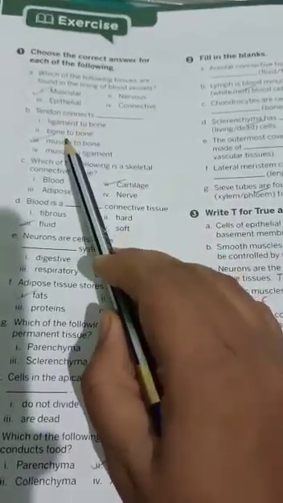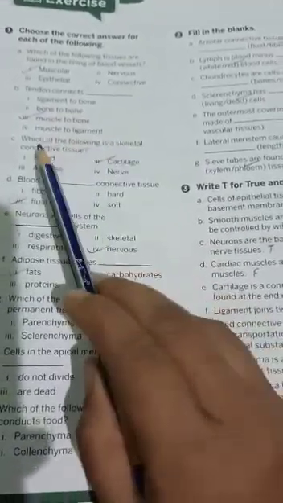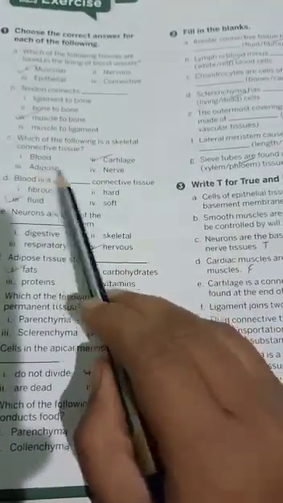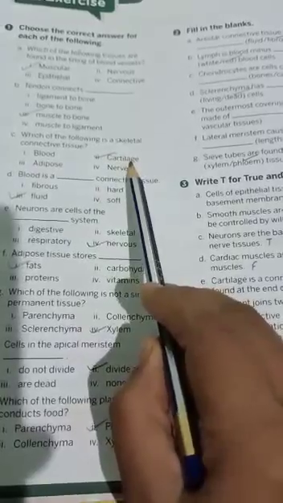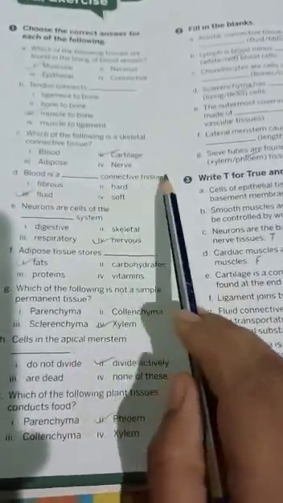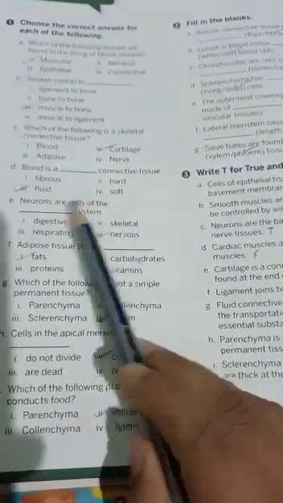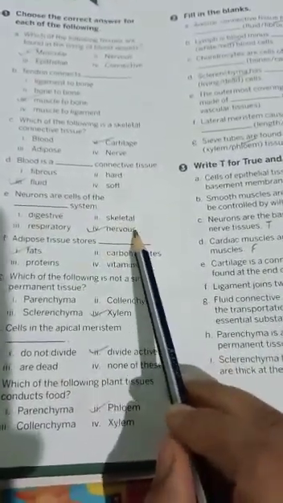Tendons connect muscles to bone. Which of the following is a skeletal connective tissue? Among this is your cartilage. Blood is a fluid connective tissue. Neurons are cells of the dash system, that is nervous system.